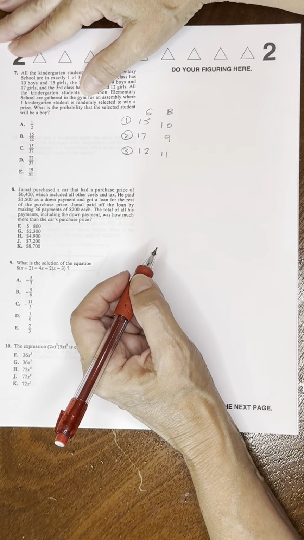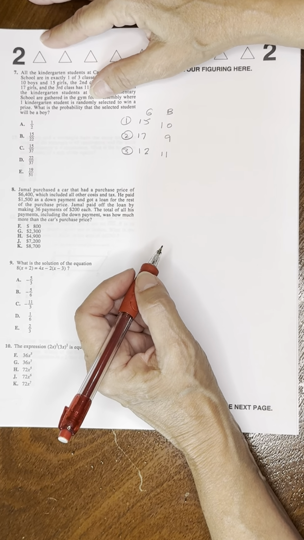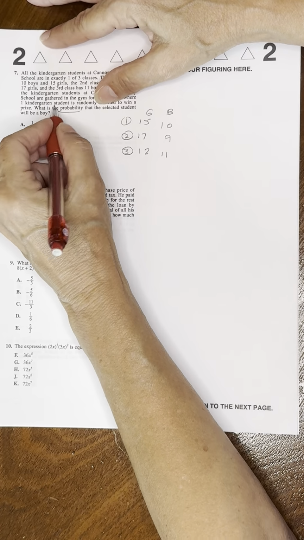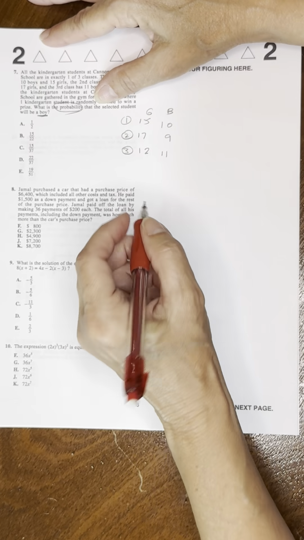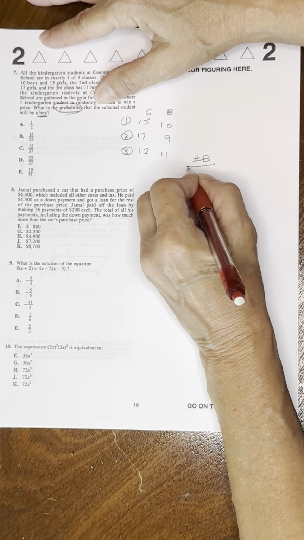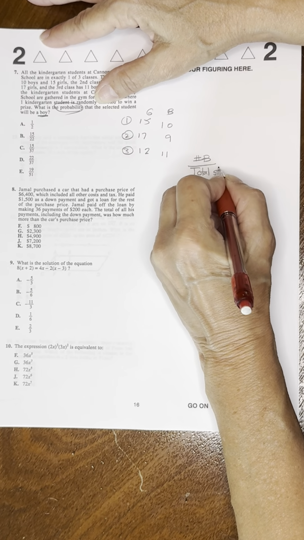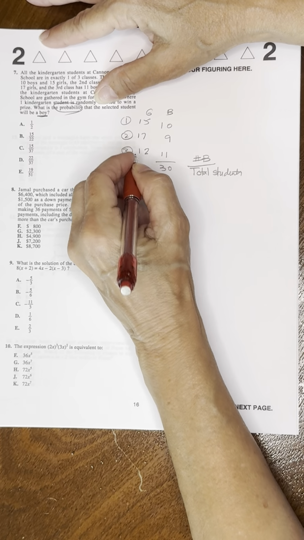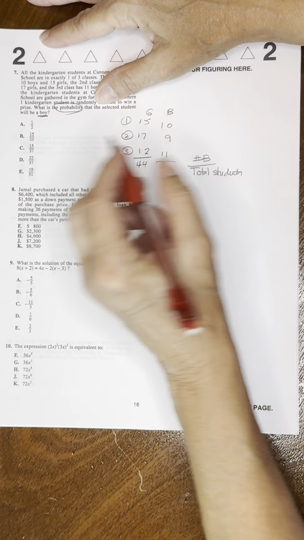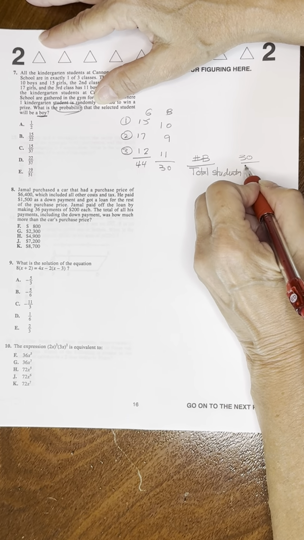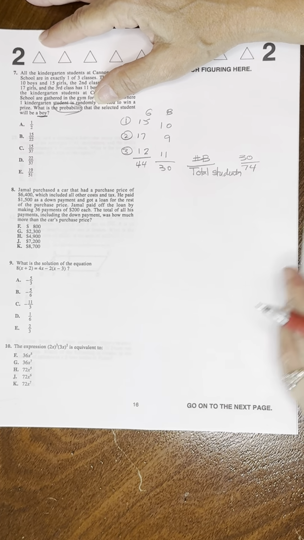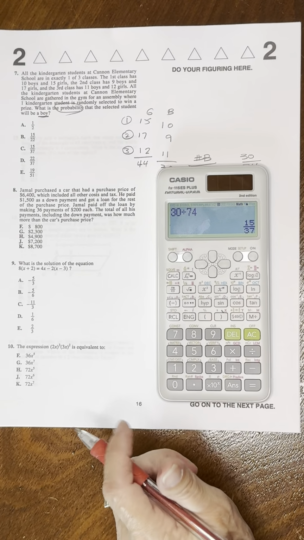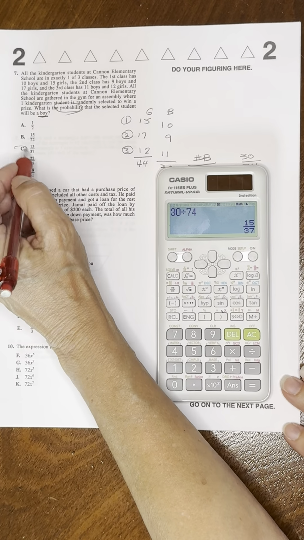All the kindergarten classes are gathered in the gym for an assembly where one student is randomly selected. So this is probability. What is the probability that it will be a boy? It's number of boys over total students. All right, so we have to add them. That's 30 boys. Girls, that's 44. So it's 30 over 74. Simplified, this calculator would do it for you, is 15 over 37. The answer is C.